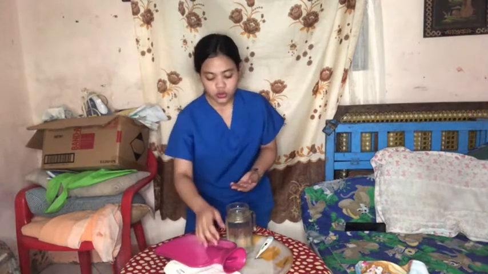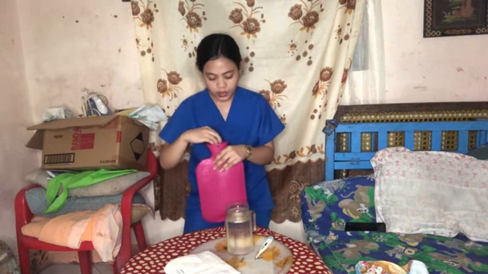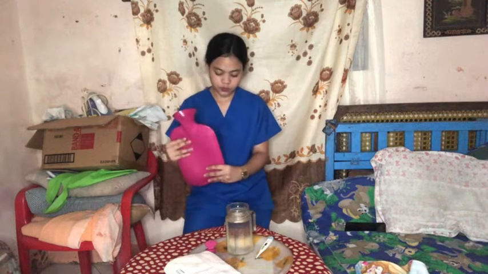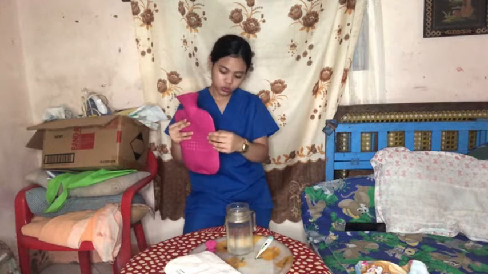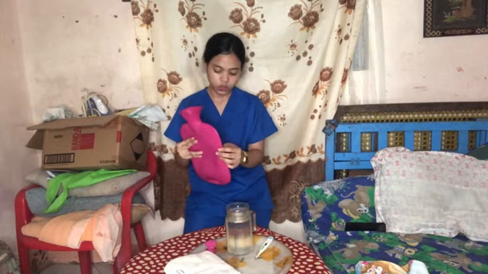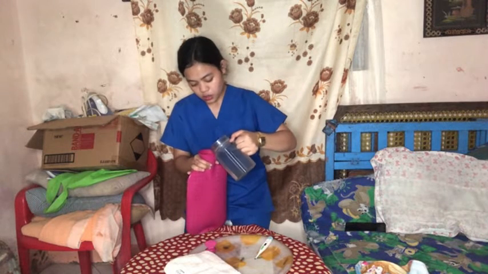Okay, then next we are going to fill the bag about 2/3 full. So I'm just going to fill the water into the hot water bag to 2/3 full. We need to measure it. So 1, 2, 3. This is the point of 2/3 full. I'm just going to fill the water into the hot water bag.